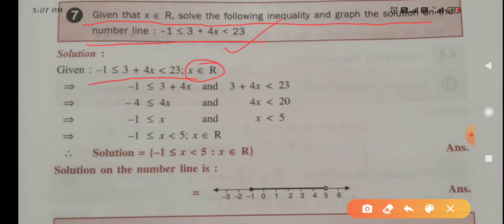First of all, this is a combination. Here two parts are there. I told you in the last video, such a type of inequality is the combination of two inequations. By taking the middle part with the left term and with the right term, you can make two inequations. So -1 ≤ 3 + 4x is the first inequation, and 3 + 4x < 23 is the second inequation. Now separately you solve both inequations.